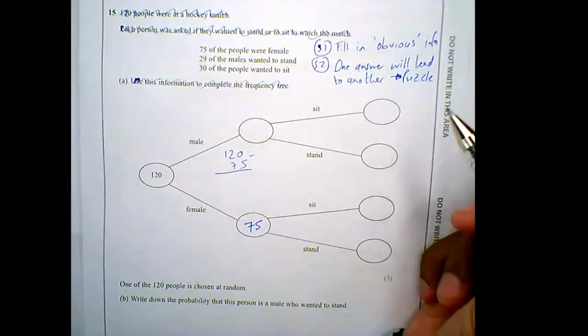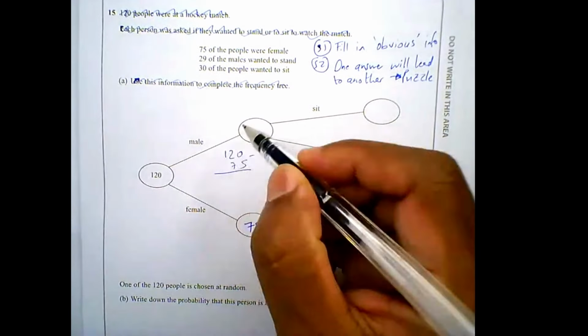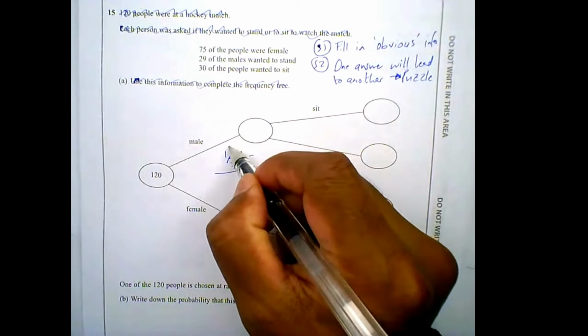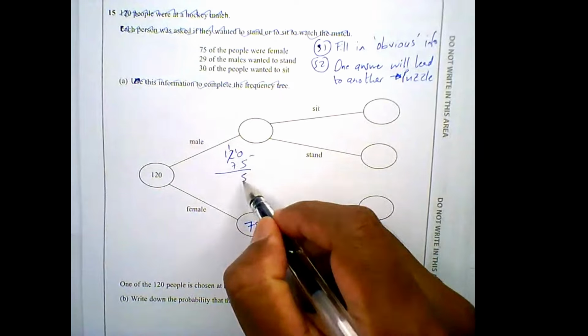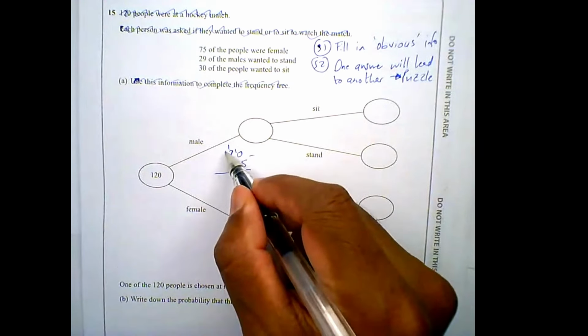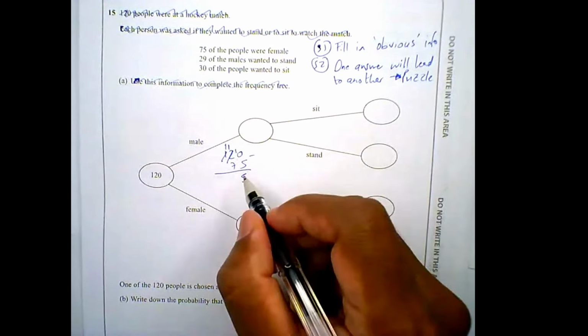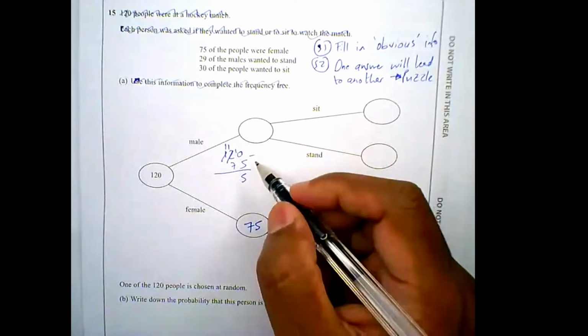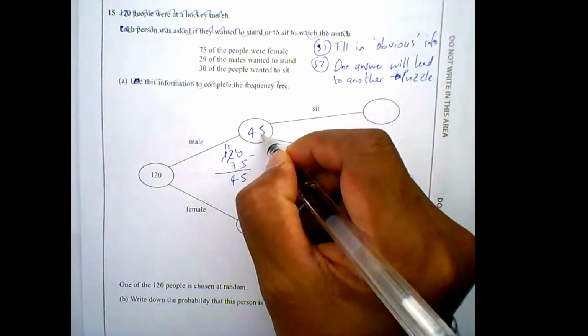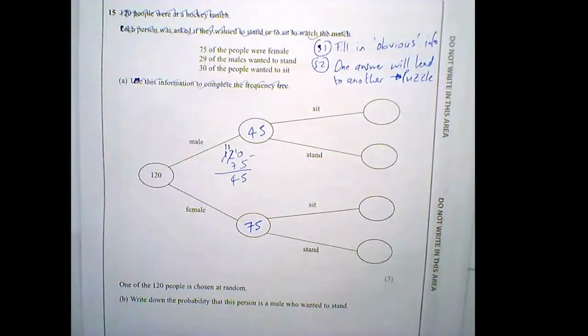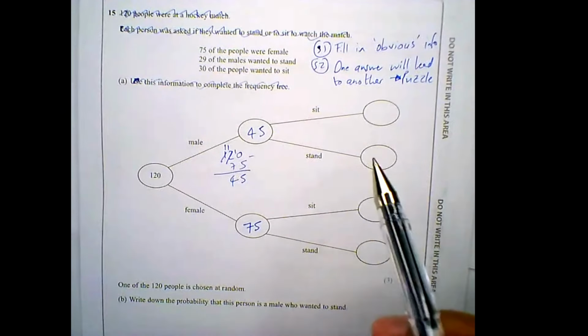So non-calculator paper, so I can't take away that. I borrow 1 from here, so this becomes 10, take away 5 is 5. This is 1, so I can't do that, so I have to borrow again. 11 take away 7 is 4, so I've got 45, so that goes here. So again, similar to before, one answer will lead on to another answer. So let me now go on to the next bit.